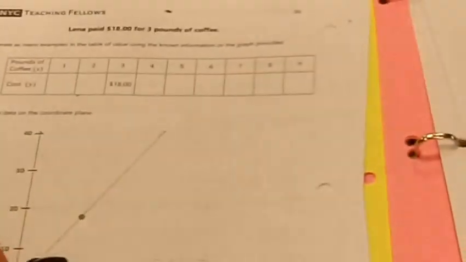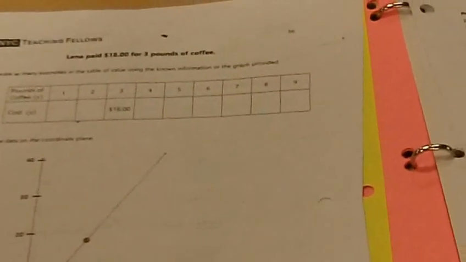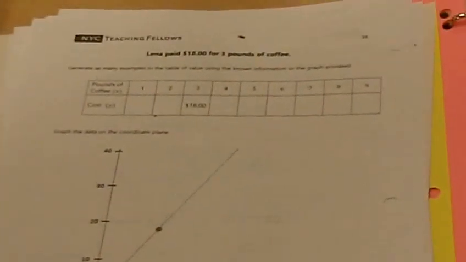So you guys are actually going to take this to the next level. So if you'll go ahead and flip these to page 36. With your elbow partner, I want you to generate as many examples in the table of values using the known information or the graph that's provided. You'll go ahead and track your graph. And you need a silent college-ready hand for somebody that can tell me one thing that's missing from my graph. Yes, ma'am. You didn't label your axes. Okay, I didn't label my axes.